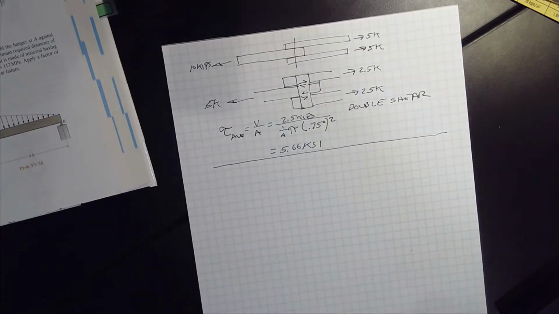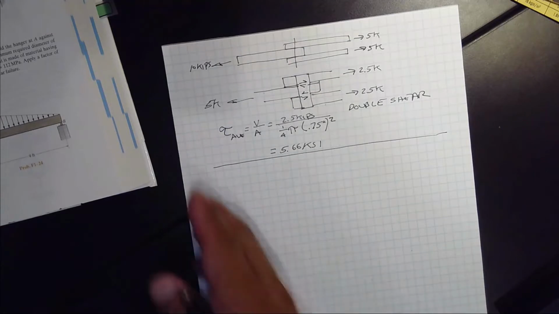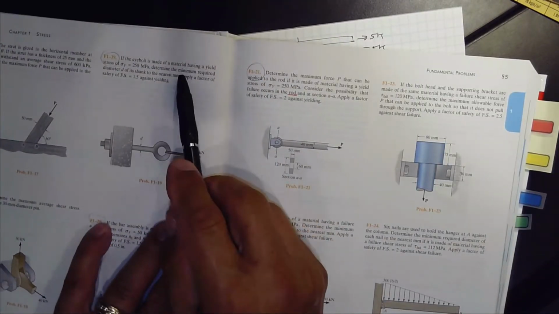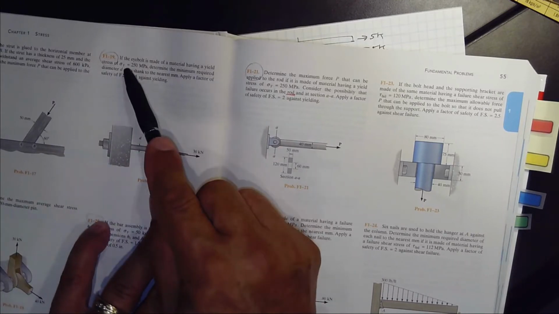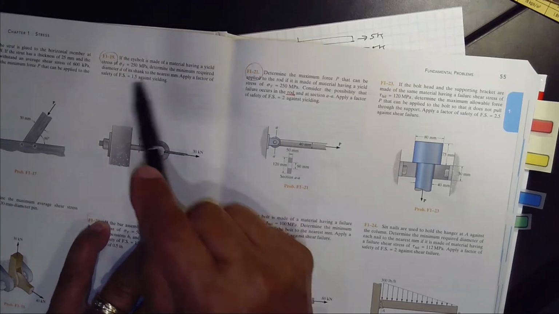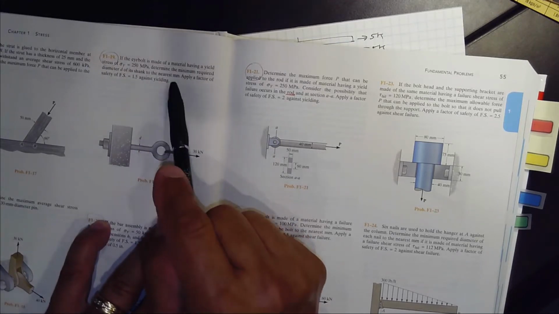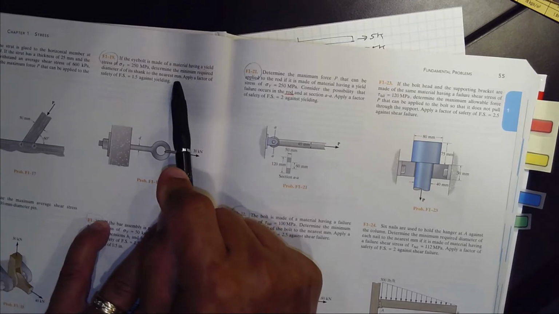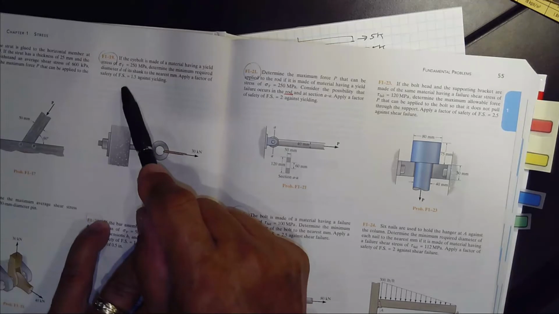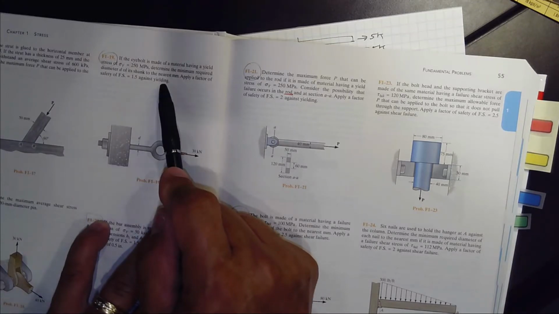So again, we have this eye bolt. So the question is, we need to look at the question. If the eye bolt is made of a material having a yield stress, sigma y, of 250 MPa, that's a steel by the way, determine the minimum required diameter D of its shank to the nearest millimeter. Now note that they asked to the nearest millimeter. Apply a factor of safety of 1.5 against yielding.